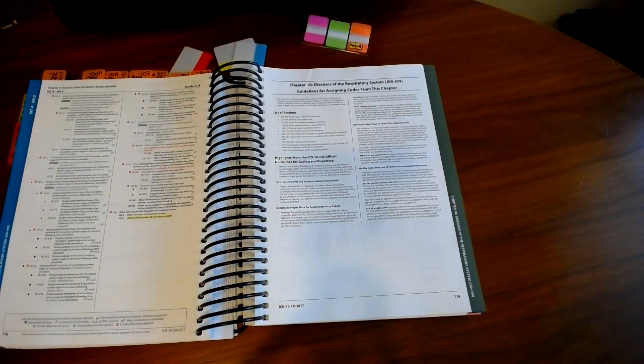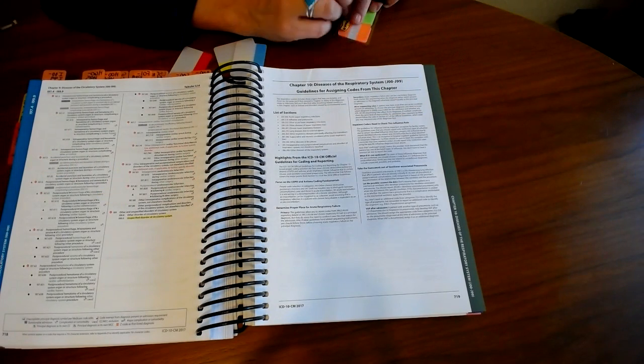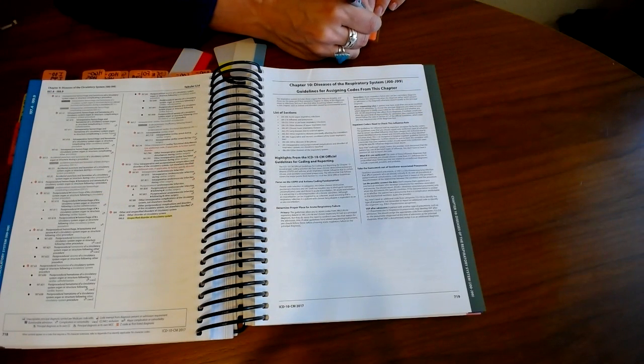Respiratory, diseases of the respiratory, J00 through J99, asthma, COPD.